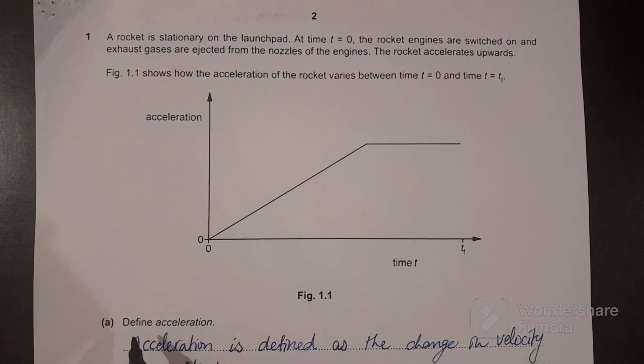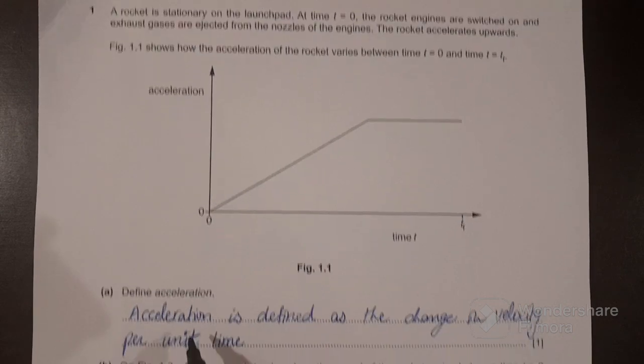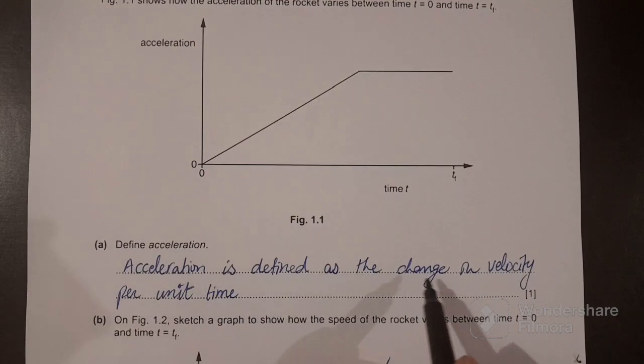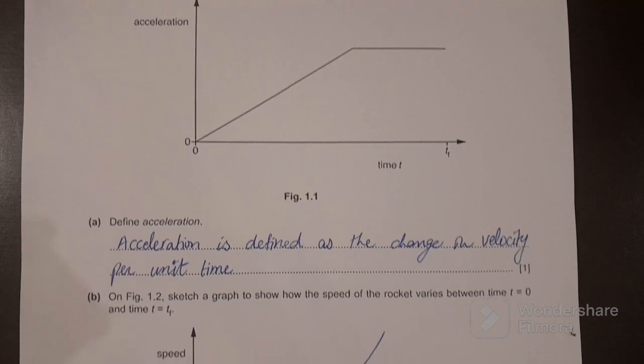Part A states: define acceleration. Acceleration is defined as the change in velocity per unit time. So this is what we'll write in part A.